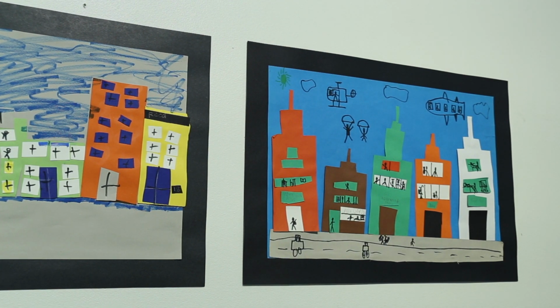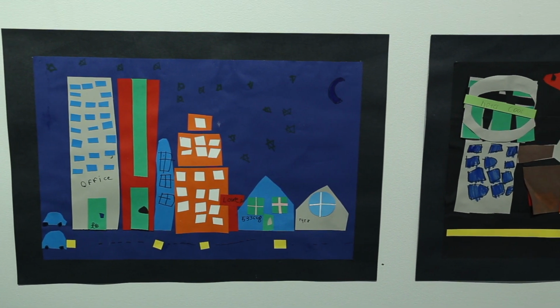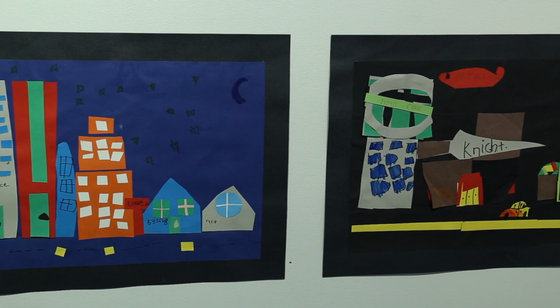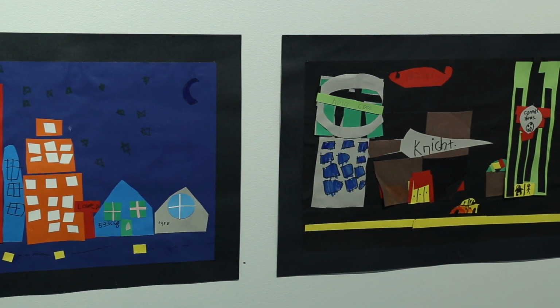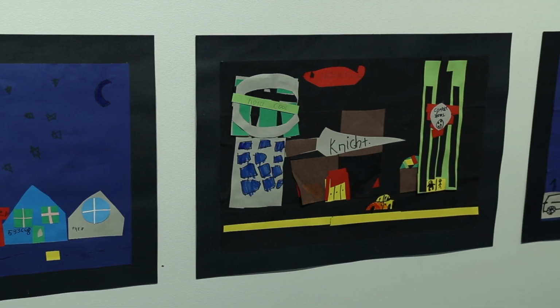Then students created an urban cityscape that included buildings such as skyscrapers and row houses, methods of public transportation, businesses and services, and other details that would be found in a city.